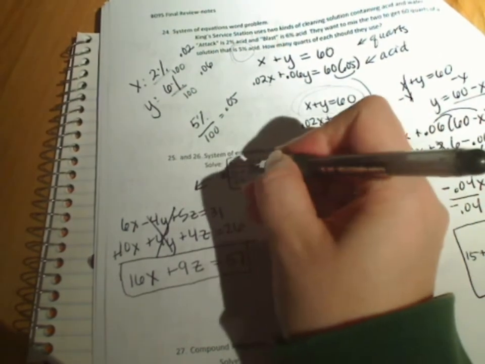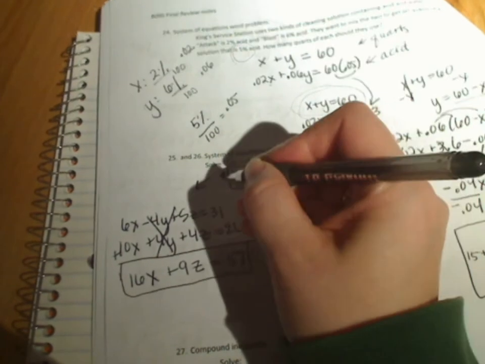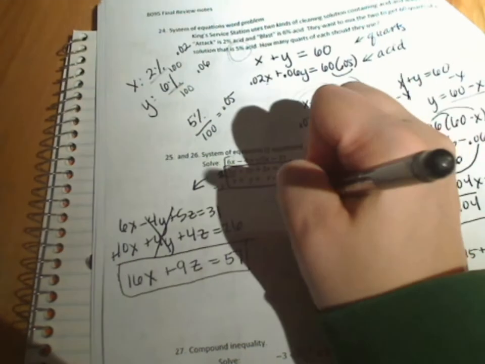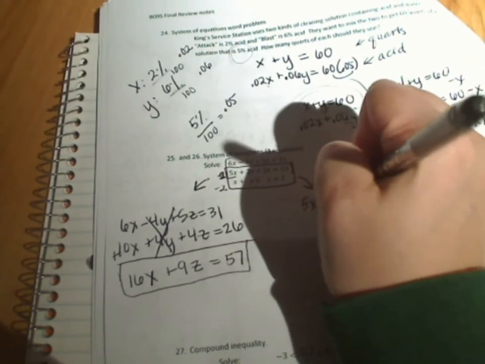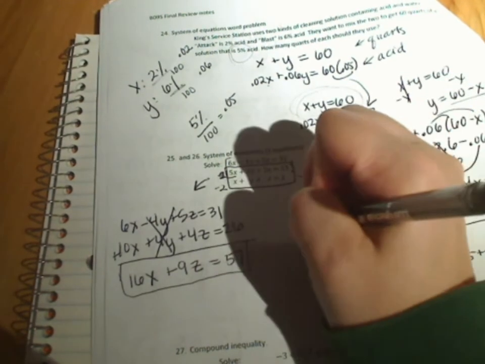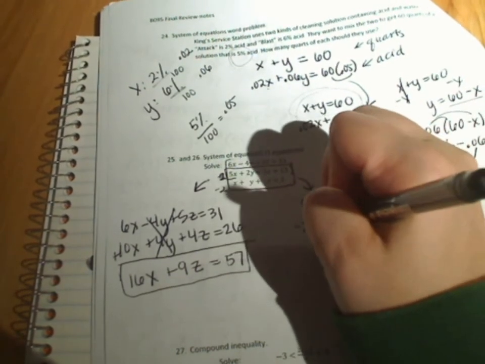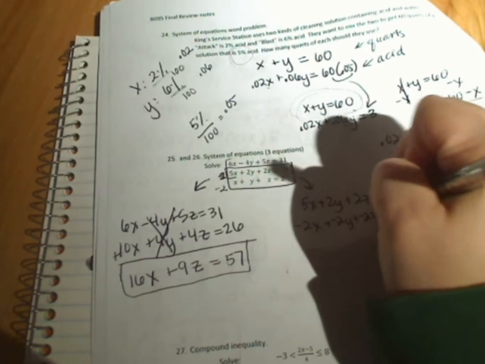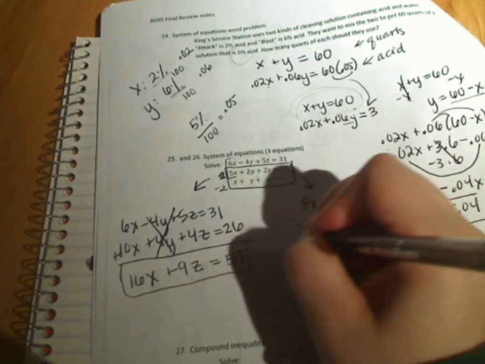So now I'm going to multiply by, well, I have 2 here, multiply by negative 2 on the bottom. So my top will stay the same. I have negative 2x plus negative 2y plus negative 2z equals negative 4.